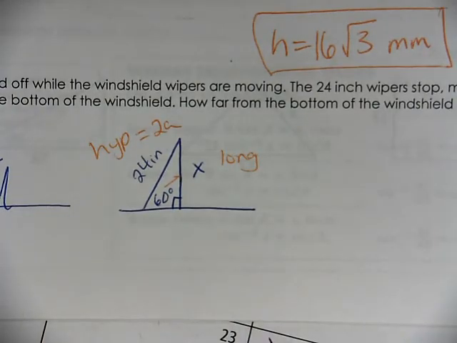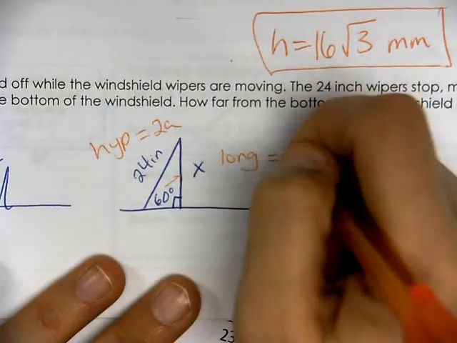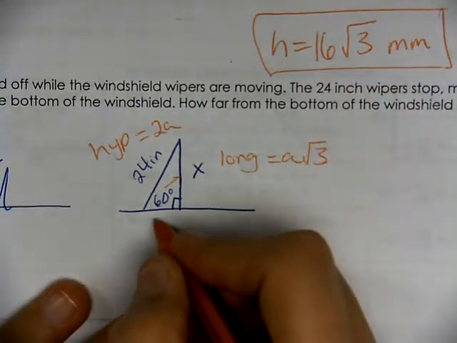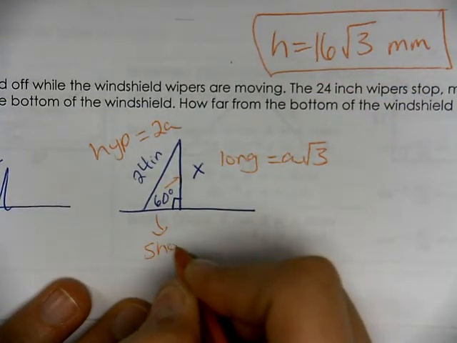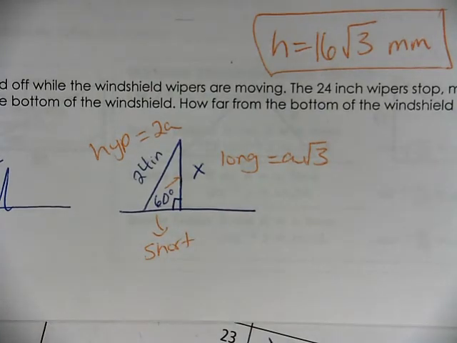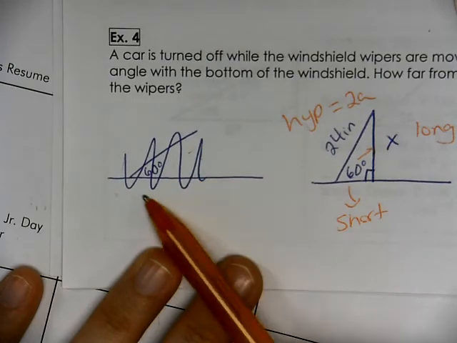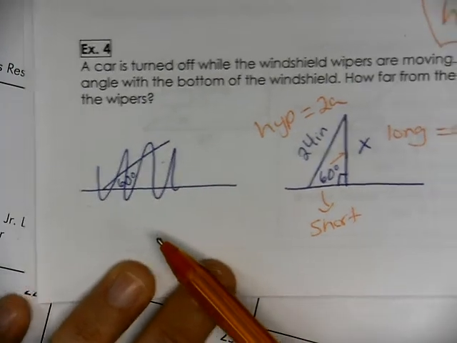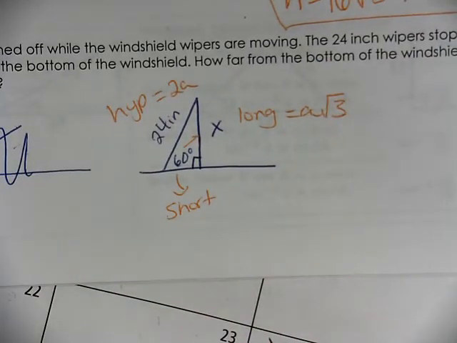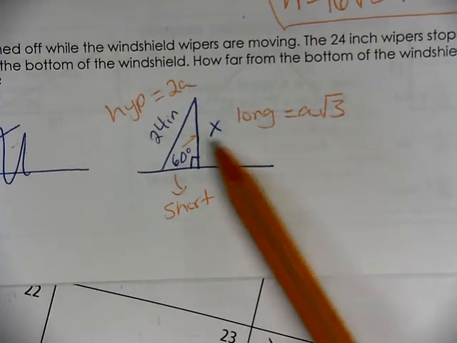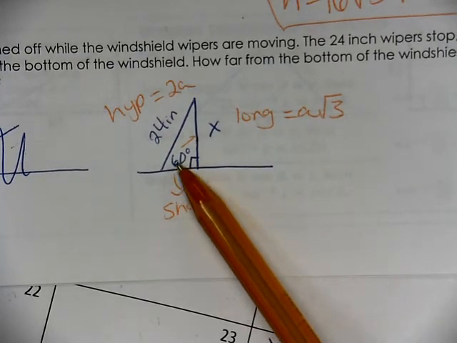Does that make sense? So it's A square root 3. This thing that we don't care about down here is the short side. That's why I changed the way the diagram looked, because otherwise it ends up looking like the side we're trying to find is shorter. But remember, the long side is always across from the bigger angle.